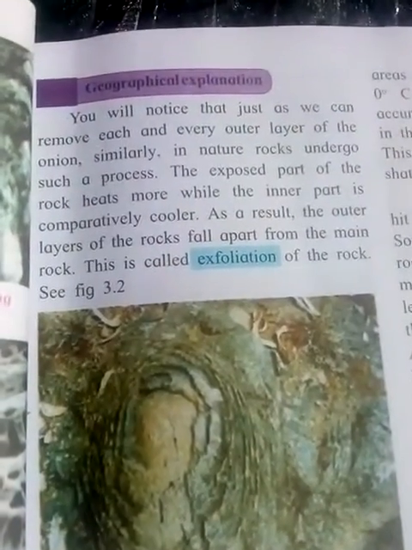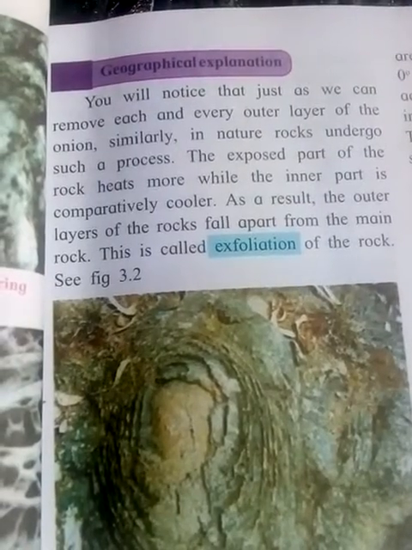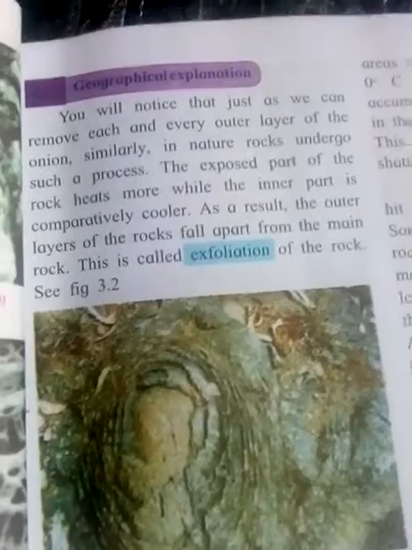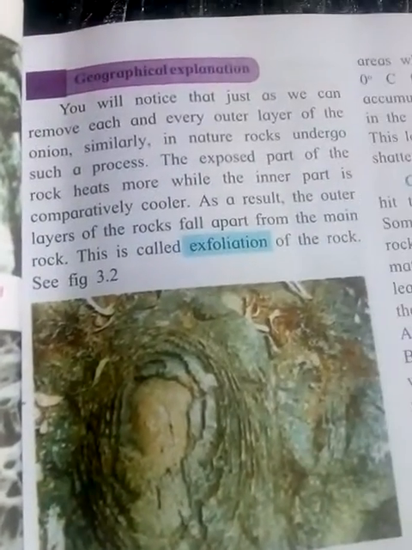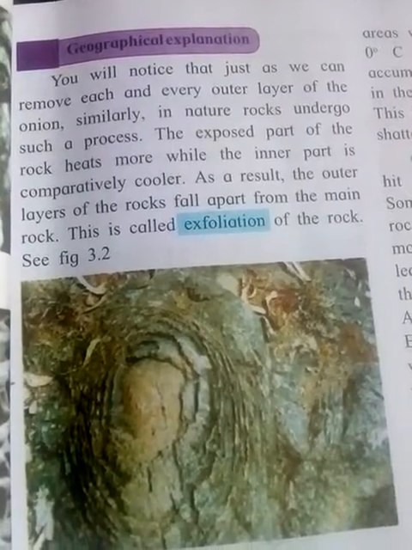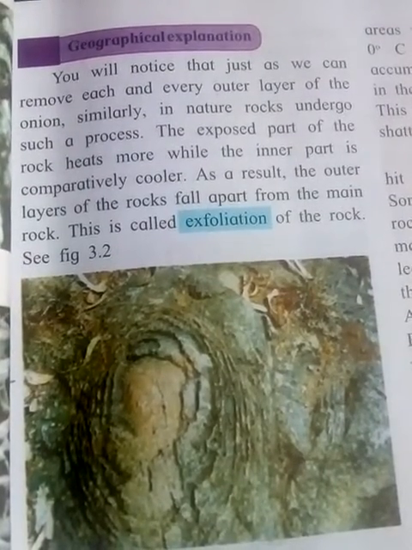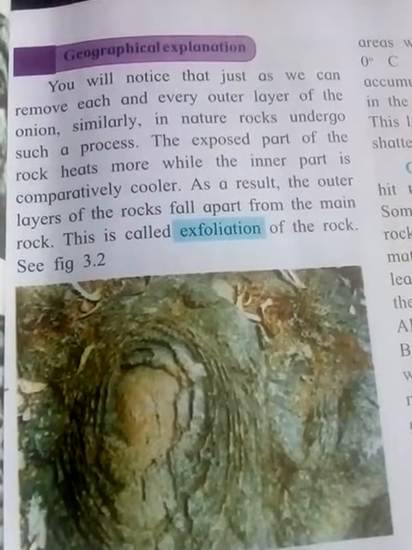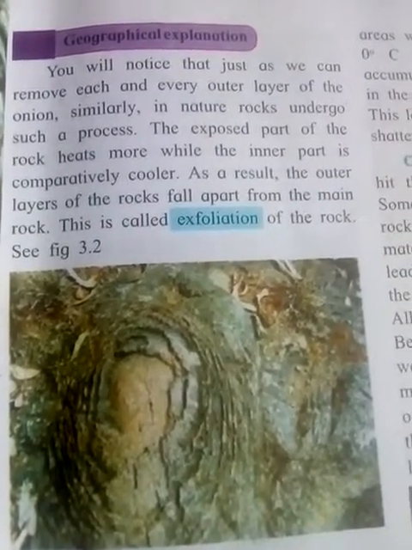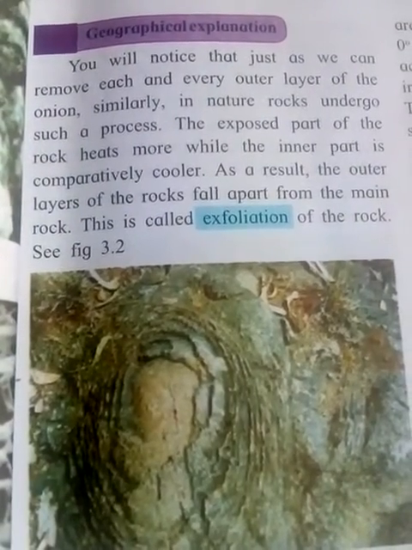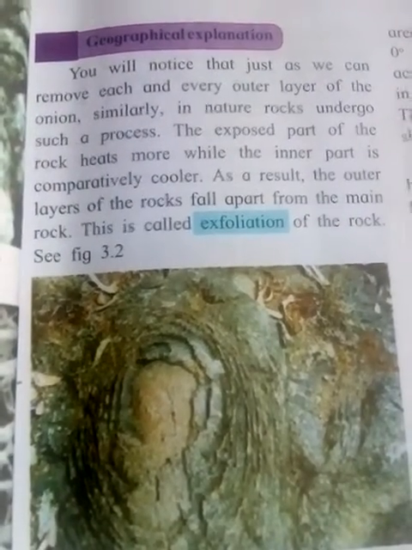That means just as we can remove each and every layer of the onion, similarly natural rocks undergo such a process.